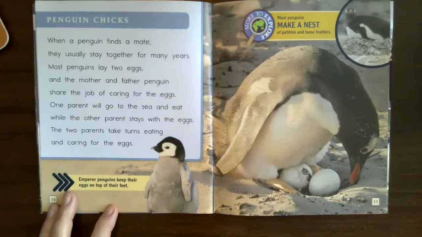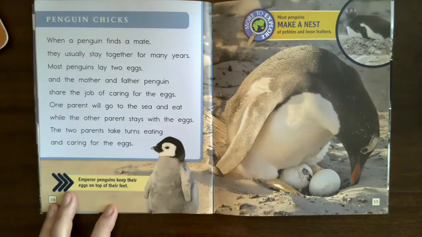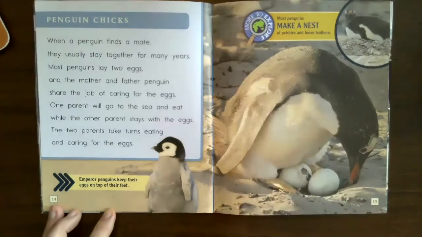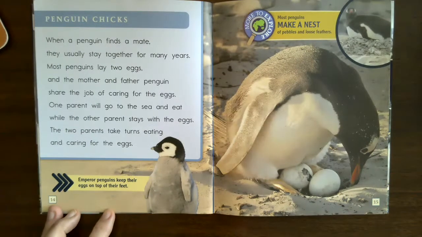Penguin chicks. When a penguin finds a mate, they usually stay together for many years. Most penguins lay 2 eggs, and the mother and father penguin share the job of caring for the eggs. One parent will go to the sea and eat, while the other parent stays with the eggs. The 2 parents take turns eating and caring for the eggs. Caption. The emperor penguins keep their eggs on top of their feet. More to explore. Most penguins make a nest of pebbles and loose feathers.